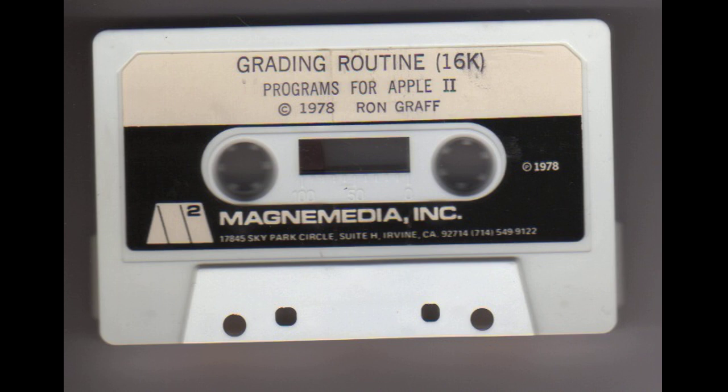Once the program has been loaded, type the word run and then press return. We always have to press return to send messages back to the computer. A list of choices will appear on the screen.